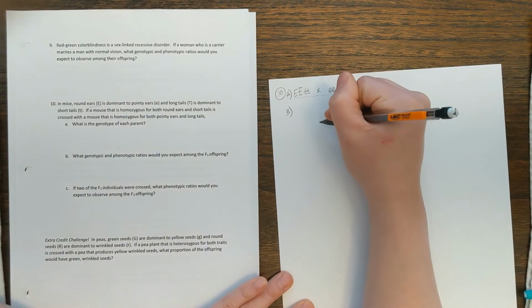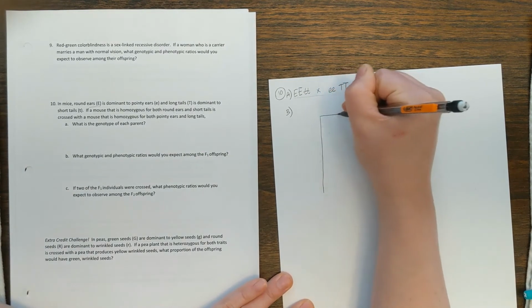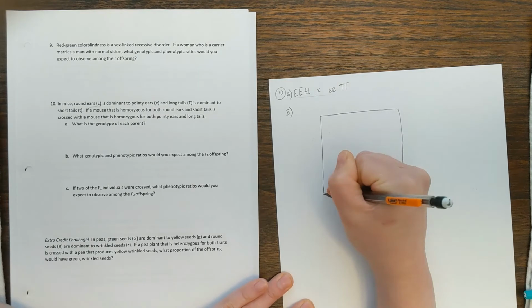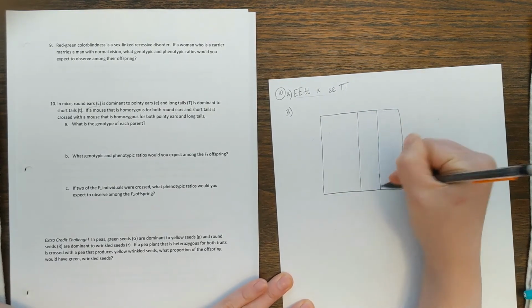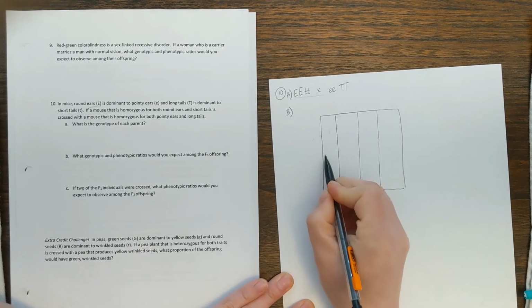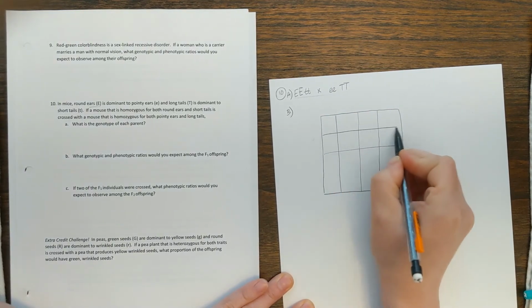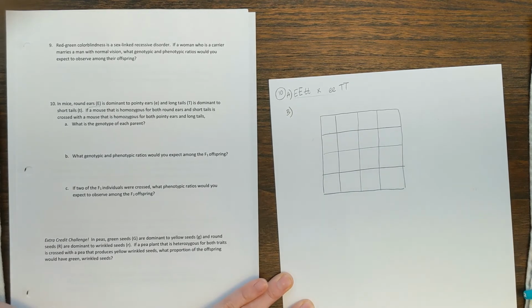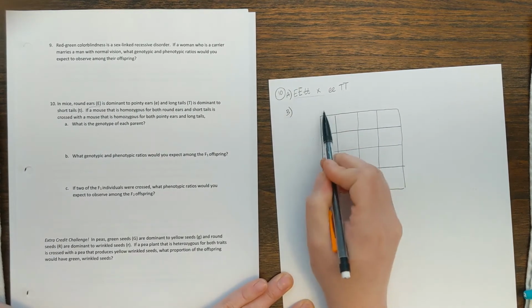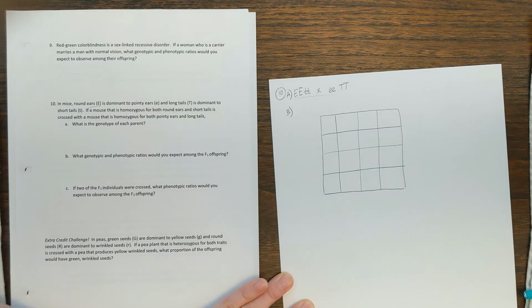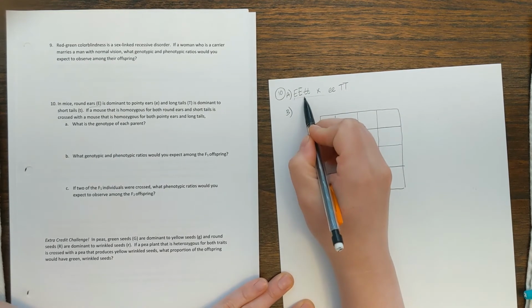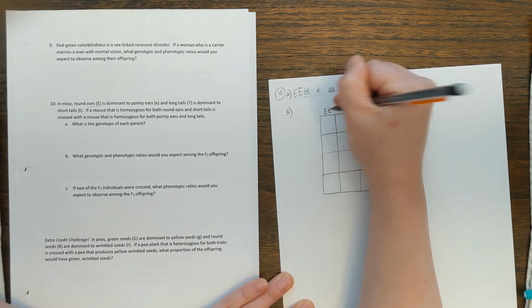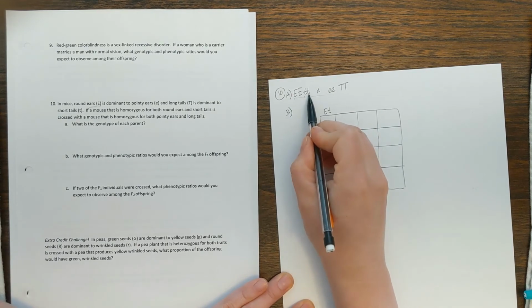So this Punnett square is a little bit bigger. Instead of just 4 boxes, we're going to have 16 boxes in here, because we've got lots more combinations of alleles to think about. So we're going to put our first parent across the top, our second parent across the bottom, and we're going to do all of the different combinations of alleles they could have. So we could have this allele and this allele, big E, little t. We could have this E with this little t.